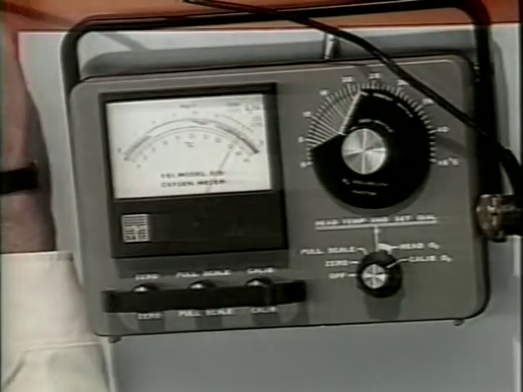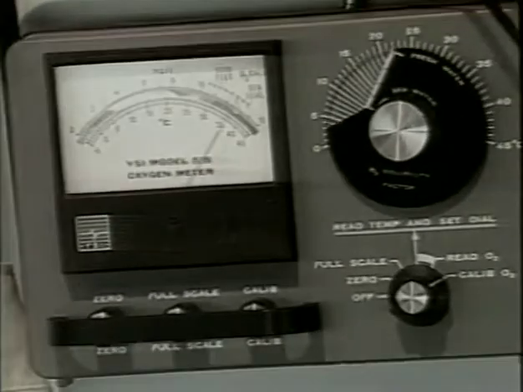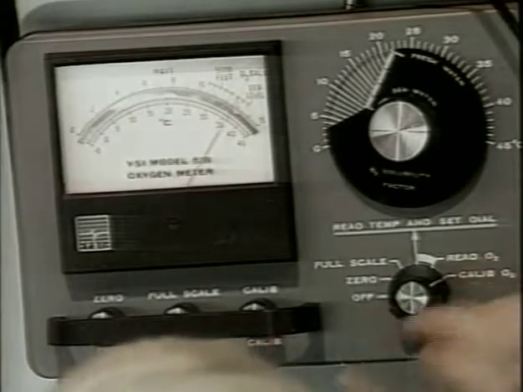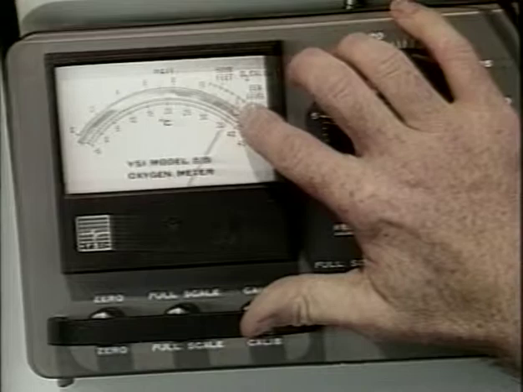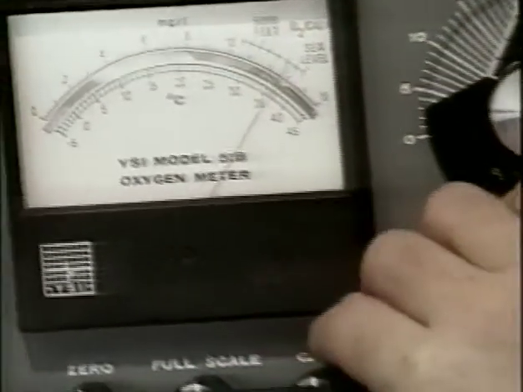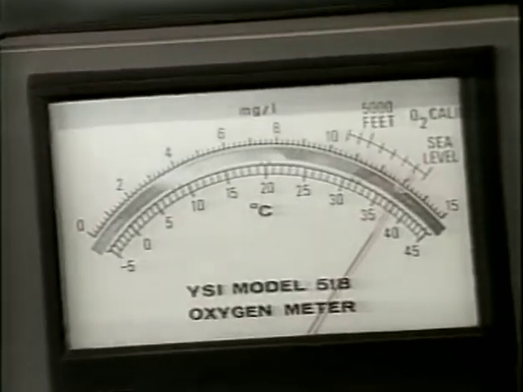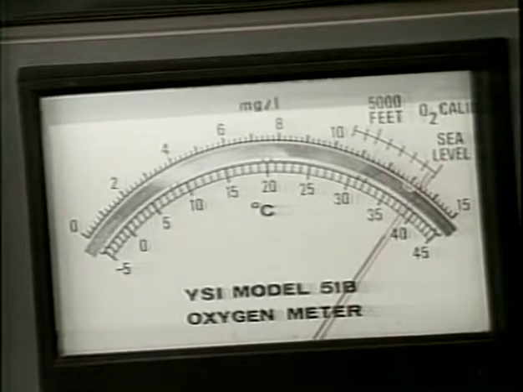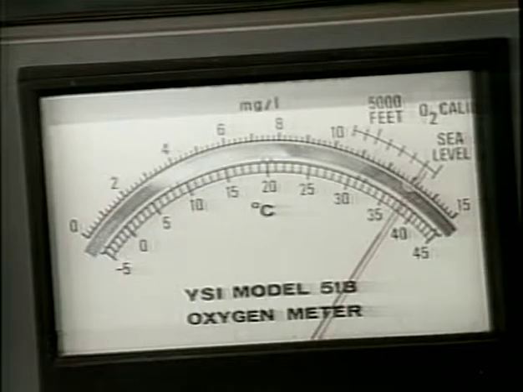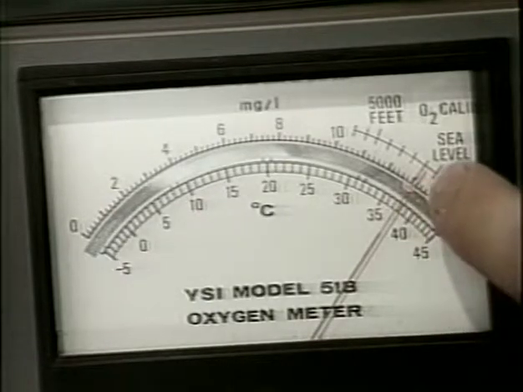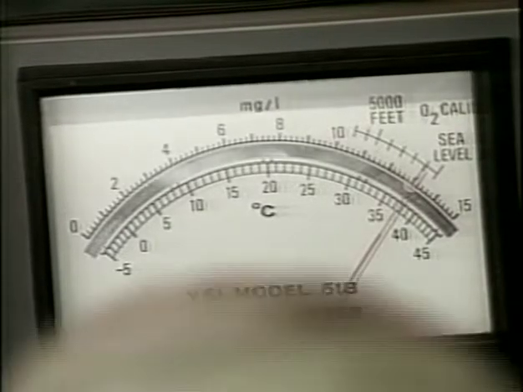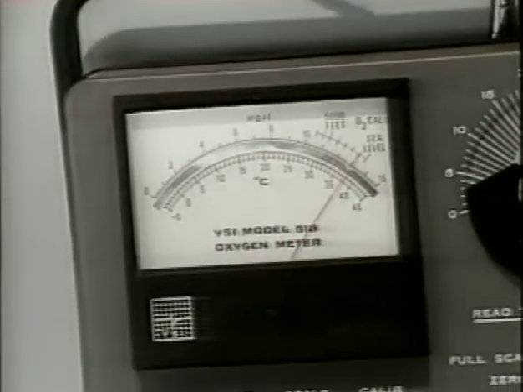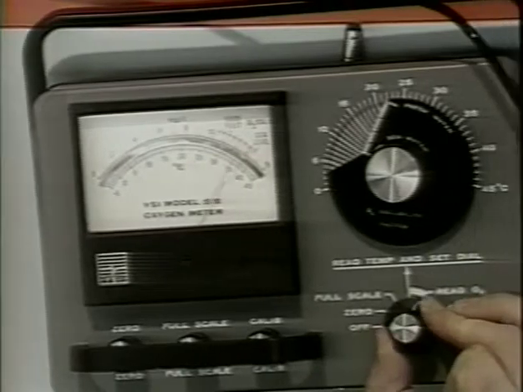At this point, the operation of each meter will be discussed separately. If your meter has a calibration scale located above the oxygen and temperature scales, switch the meter to the calibration position and adjust the knob so that the needle indicates the local altitude in feet. Allow time for the needle to drift, then readjust until a stable reading is obtained.